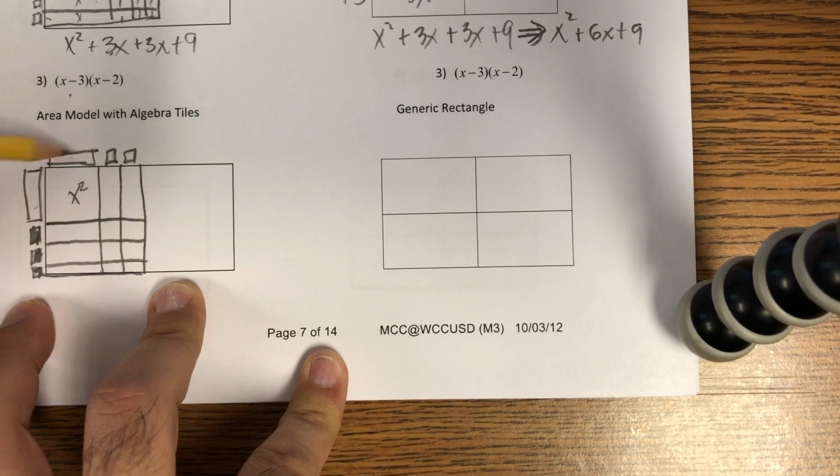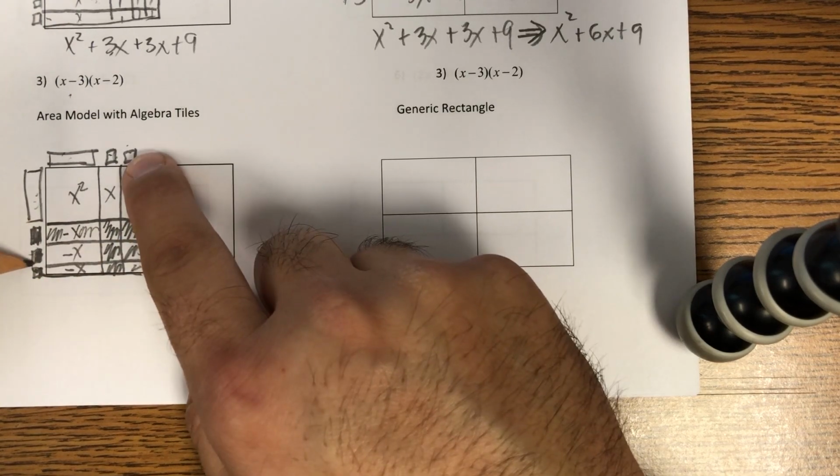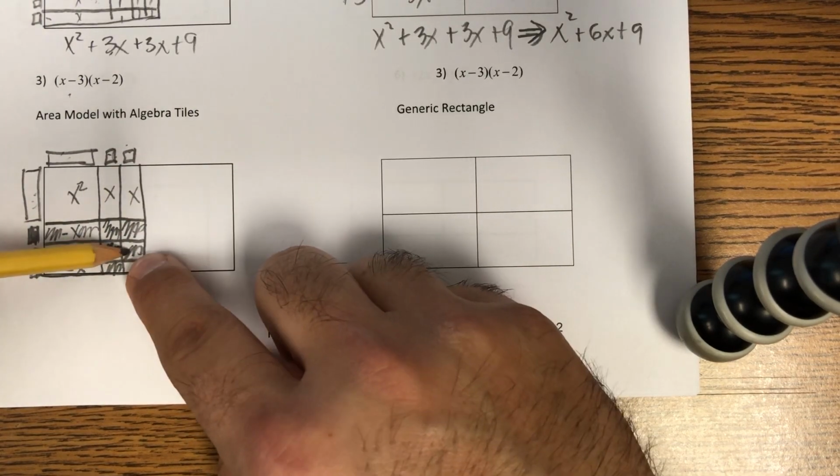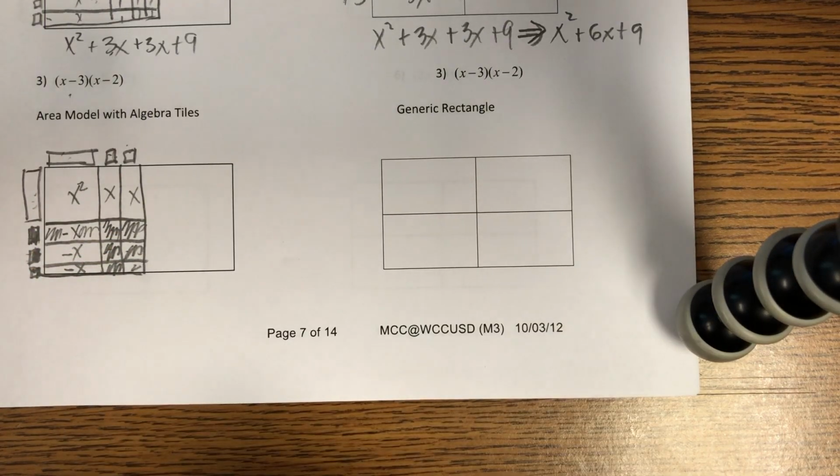X times x is x squared. X times 1 is x. X times 1 is x. X times negative 1 is negative x. That's shaded in. X times 1 is negative x, and this is also negative x. 1 times negative 1 is negative 1. And these are all negative. Negative 1 times negative 1 is negative 1. Negative 1 times negative 1 is 1. Negative 1 times 1 is 1. Negative 1, negative 1. Negative 1 times negative 1 is negative 1. And you see the pattern repeating down here. These are all negative 1s.